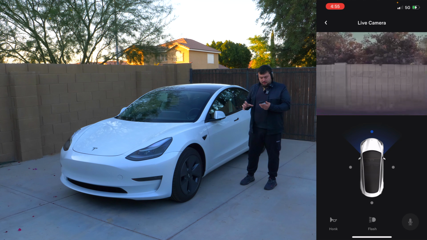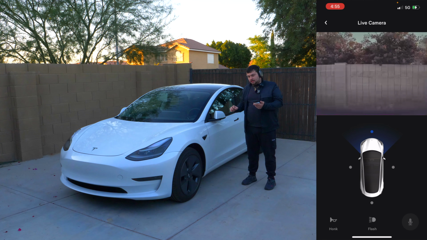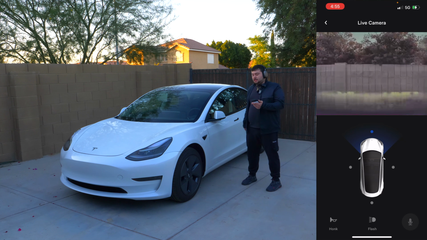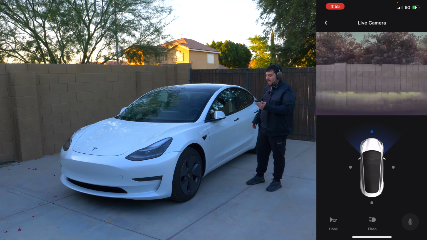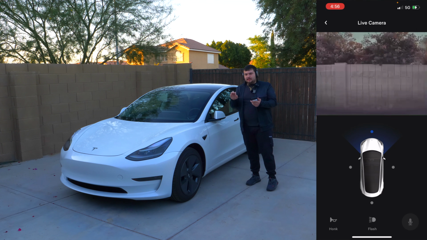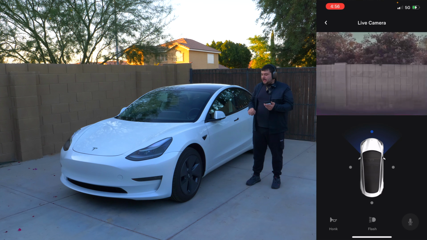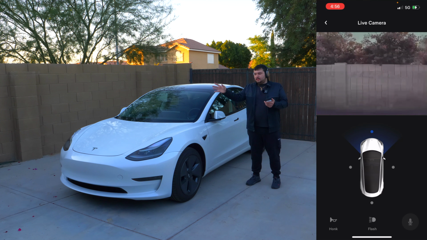You have 3 options along the bottom here if you have a Tesla that's 2019 and up, which I'll explain in a few minutes. But we have the honk option, so if I tap that, the car will honk and it'll flash the lights. We have the flash option. There you go. If I press that, the lights will flash. And now if you have a 2019 and up Tesla, they have speakers actually on the outside of the car. So now you can use the microphone to literally say something to whoever's standing outside of your car.